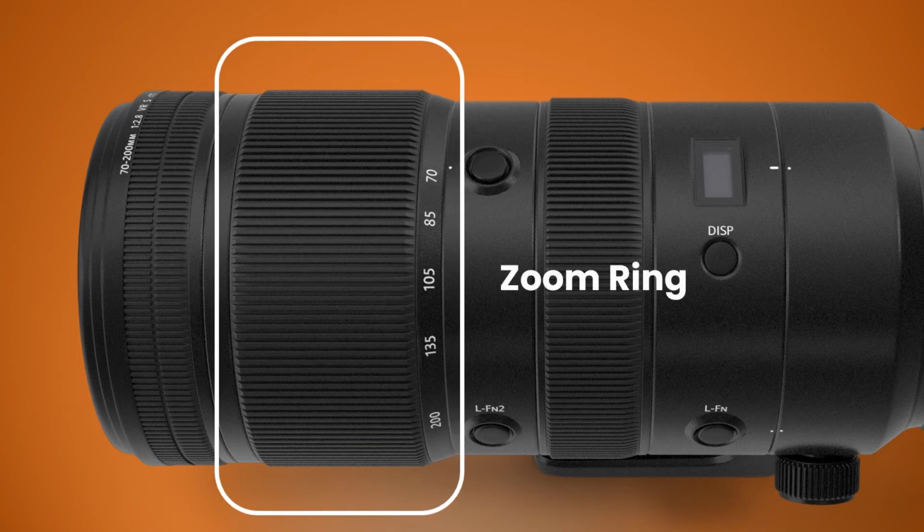Next, we have the zoom ring. It is used to zoom in and zoom out. The process is to zoom in if you require, and use the focus ring to adjust focus. Prime lenses don't have zoom because they have a fixed focal length.